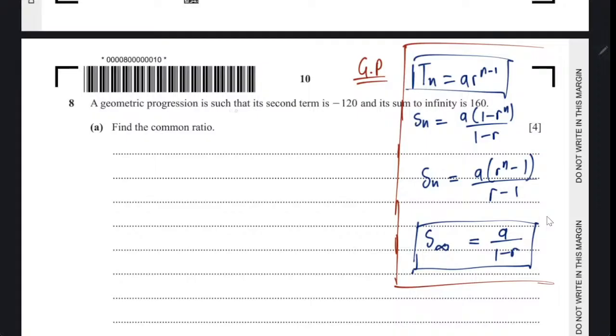So here they said a geometric progression is such that the second term is negative 120. Ma'am, you are not allowed to read this and pretend like you didn't see it. Write it down. What did they say? They said the second term is negative 120. So the first thing you should do is write the formula for the second term. You know that Tn is equal to AR to the n minus 1, right?